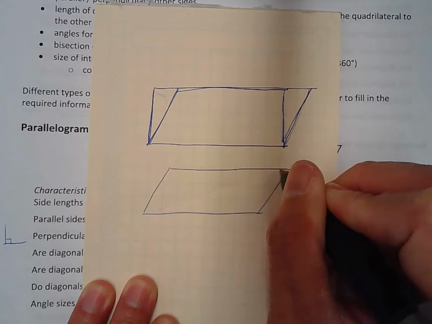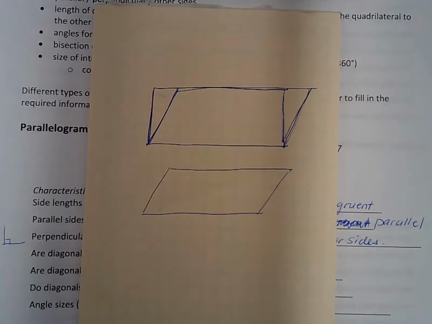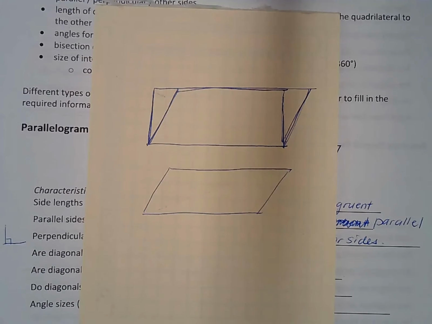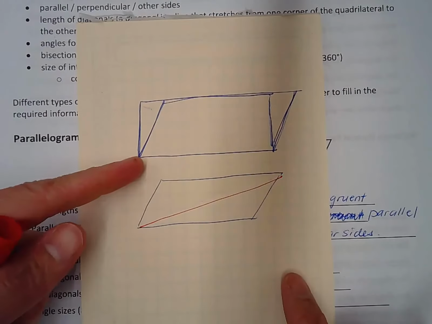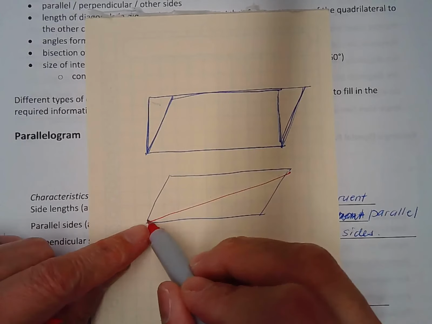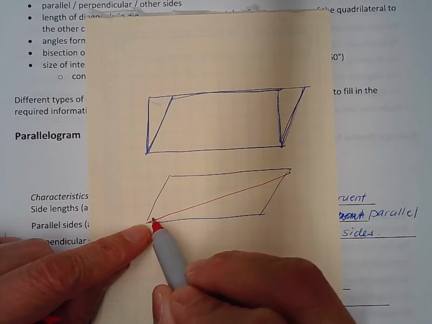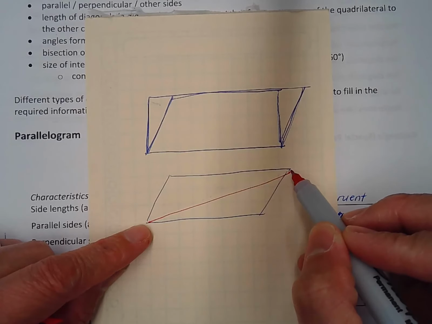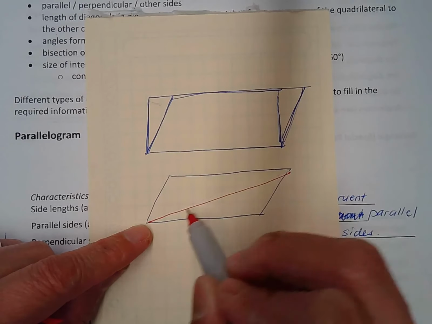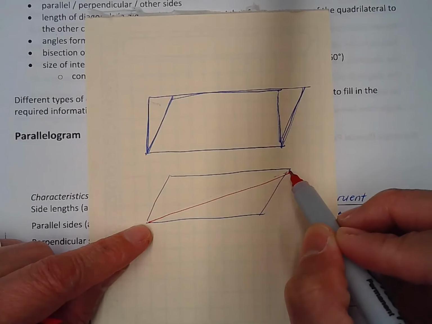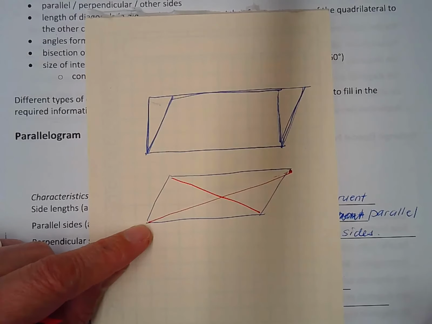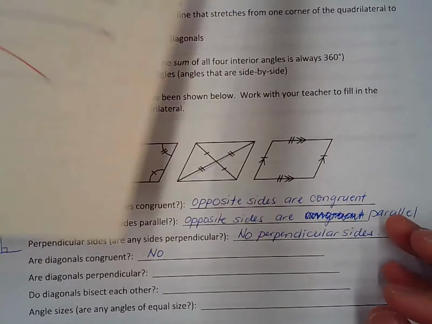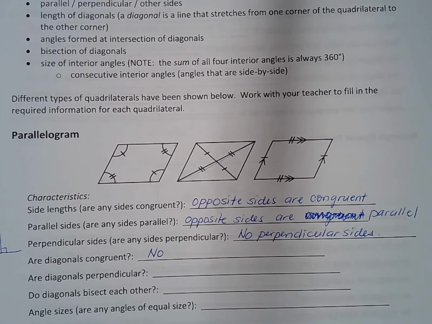Because this is pushed to the side, it stretches this diagonal out more, right? So this is longer than this one. So are the diagonals congruent? Nope.